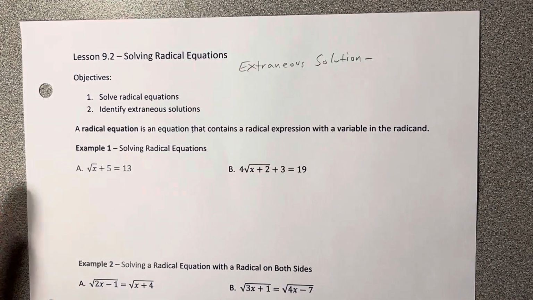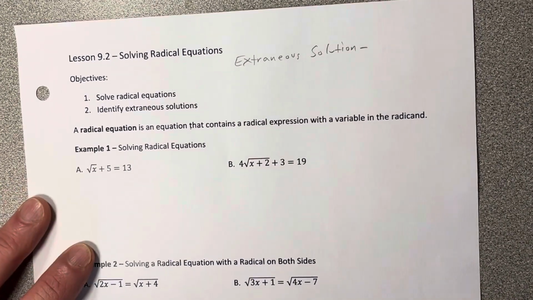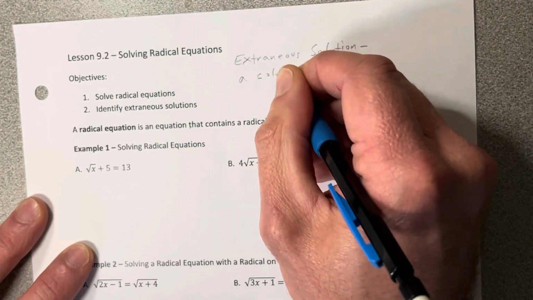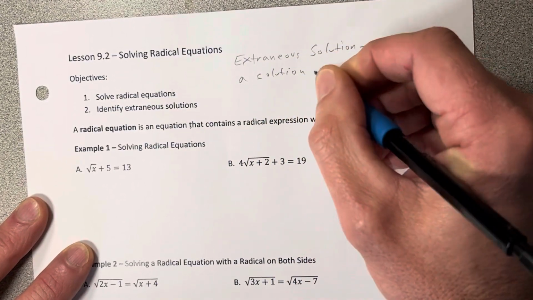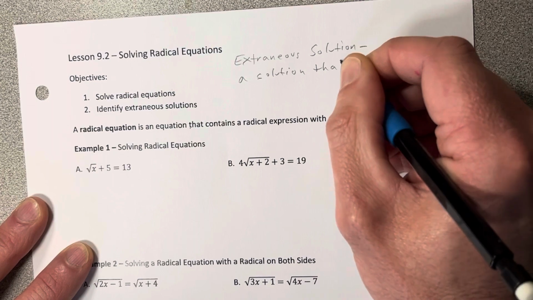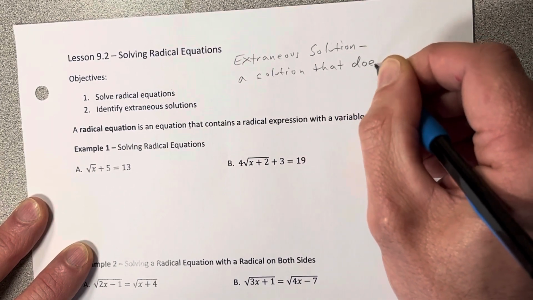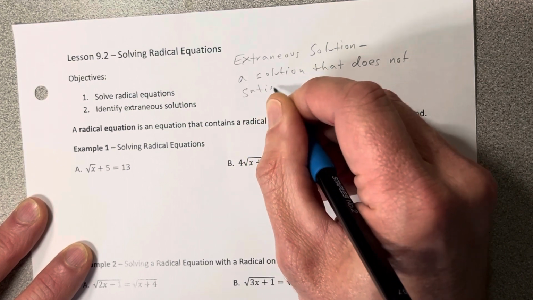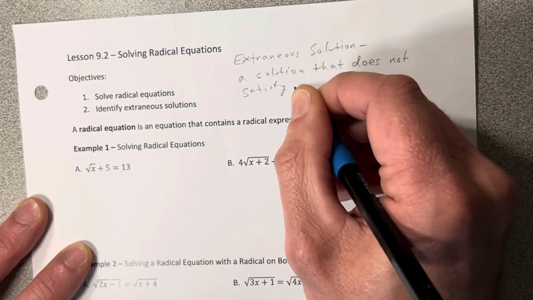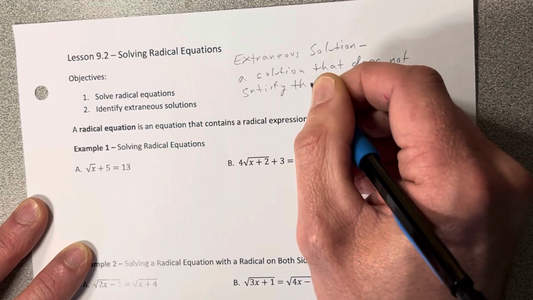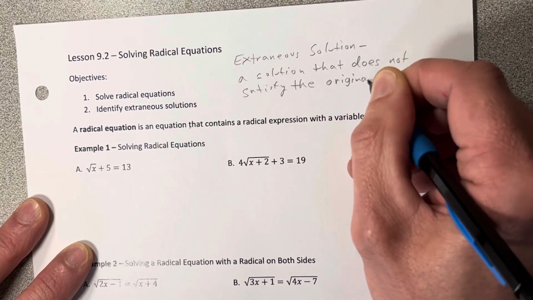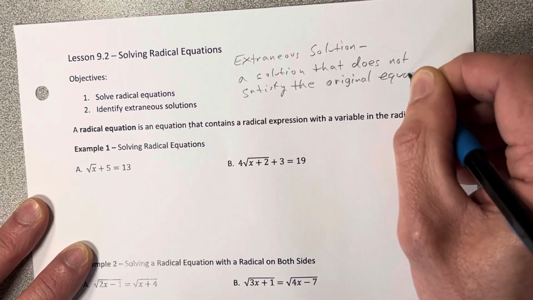An extraneous solution is a solution that does not satisfy the original problem. We'll say equation.